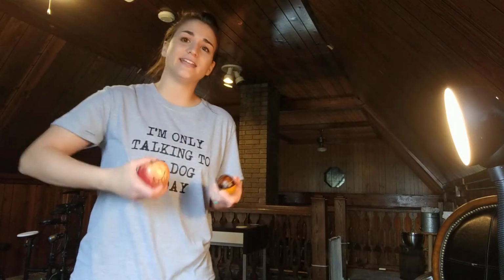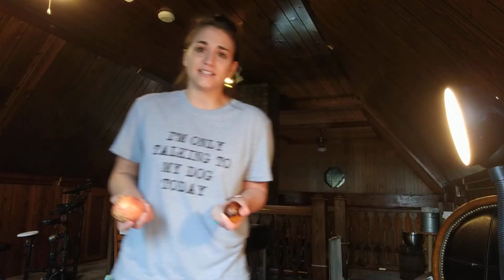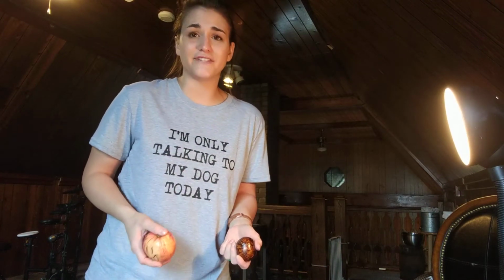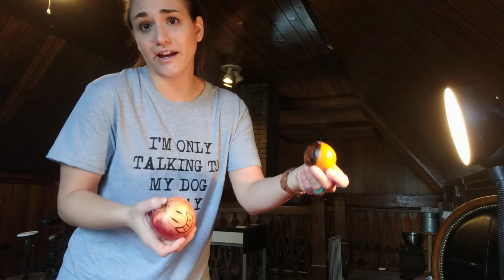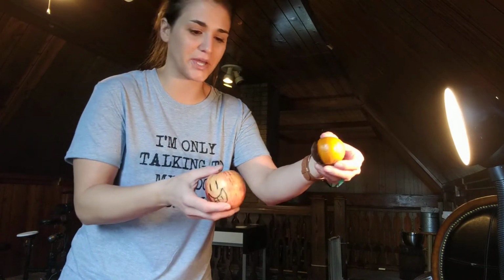New moon means no moon. There's no moon in the sky, and it really sets the next cycle of the moon phases. So a new moon is the reset. It happens every 29 and a half days, and that's when there is no moon in the sky that we can see. It's still there, it's just we can't see it, okay?